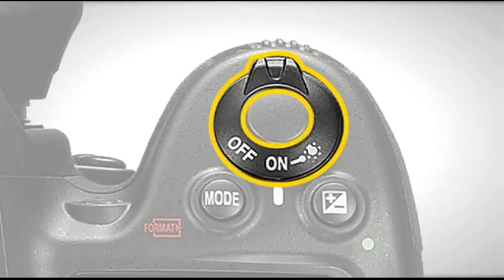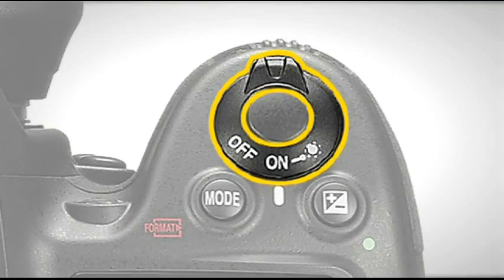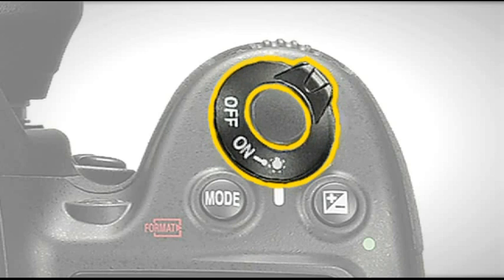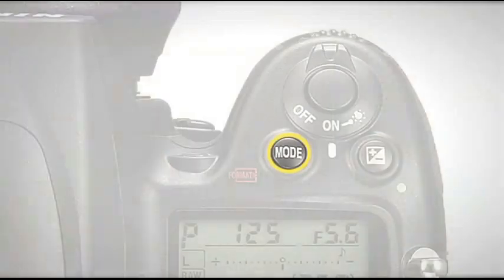In addition to that, if you turn it one more notch beyond on, you get the LCD illuminator, or the top panel illuminator. It's a great feature for when you're shooting in low light. Our next setting, the mode button.